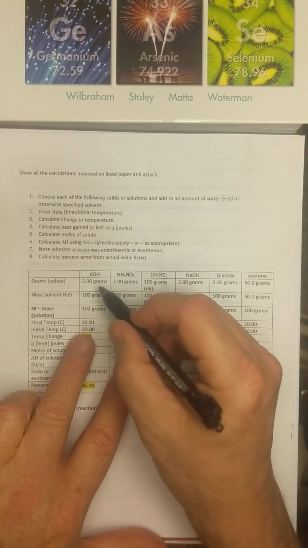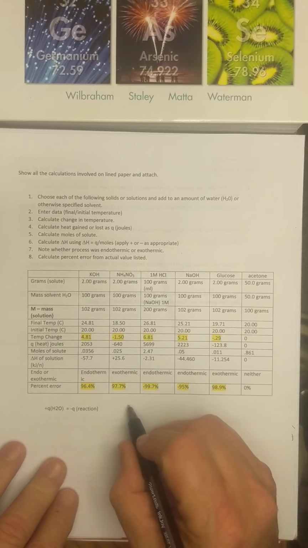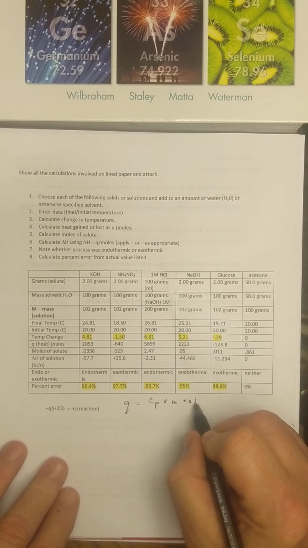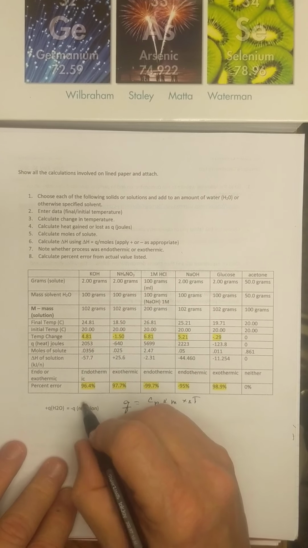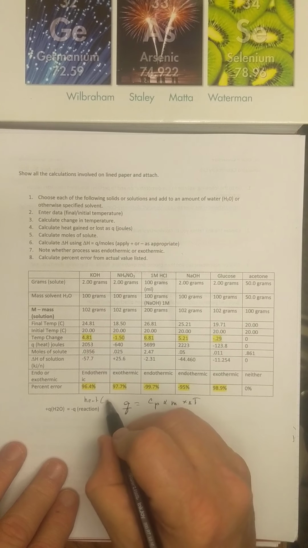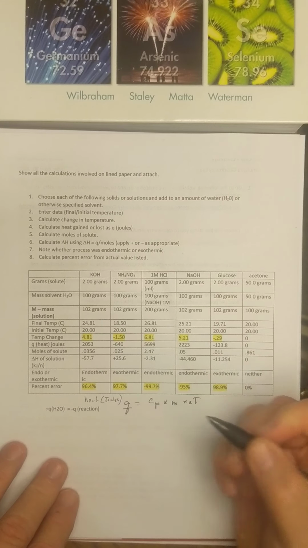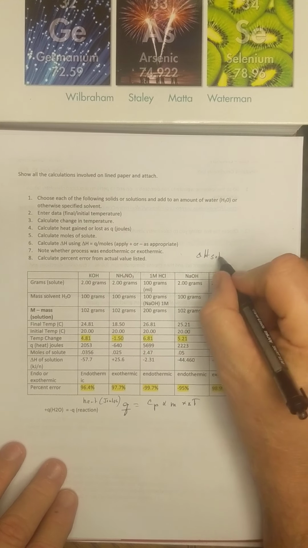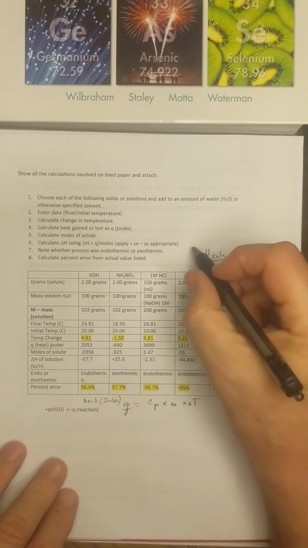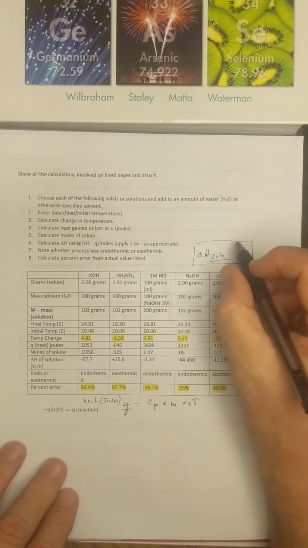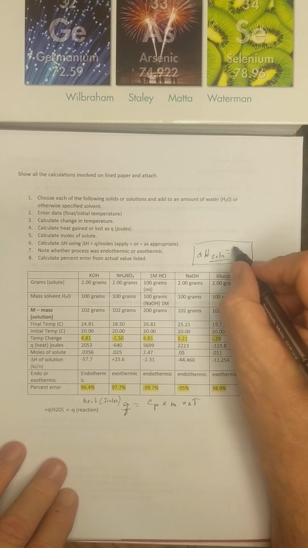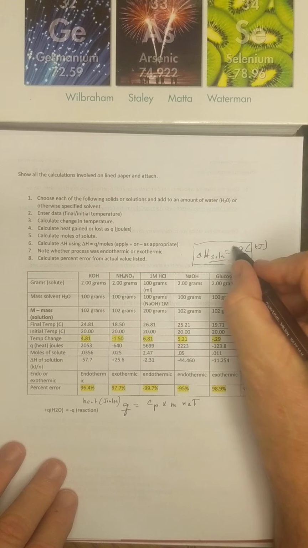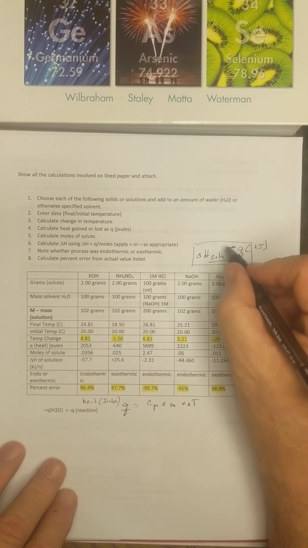For the total mass, we're going to use Q equals Cp times the mass times delta T, and we're going to calculate the amount of heat. The units are going to be in joules. The goal of this reaction is to find the delta H of solution, of dissolving it. Whatever our Q is, we have to change that to kJs, and we'll change the sign.